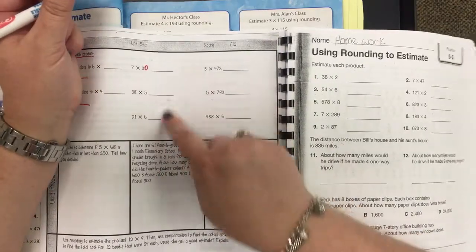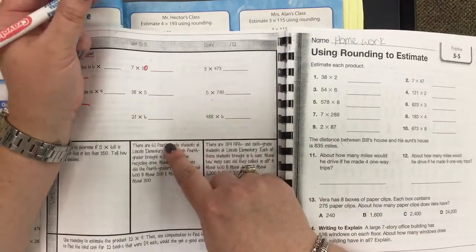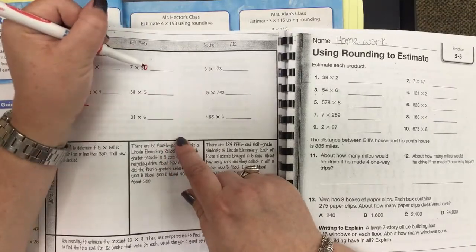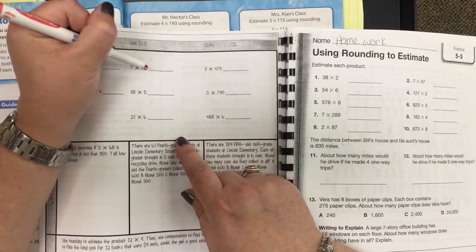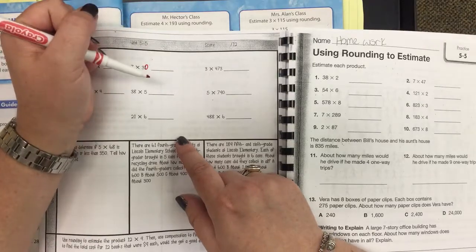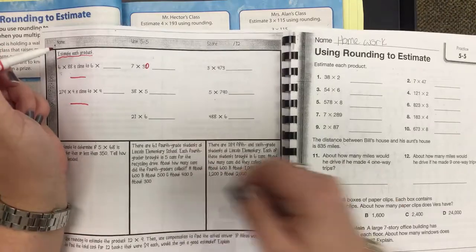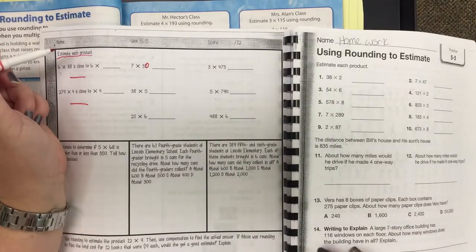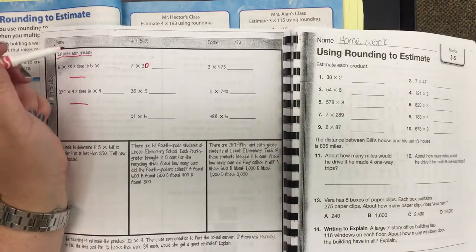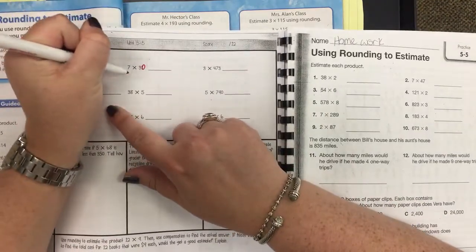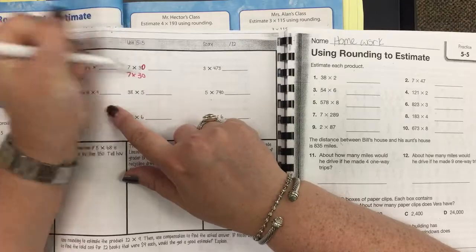I want the answers here only. So you are not going to write 7 times 30. You're just going to write 7 times 31 equals, and you give me the estimated answer, because right here the instruction says estimate each product. Write how we figure it out on the side. If you need to write underneath, 7 times 31 turns into 7 times 30. You have space underneath it.